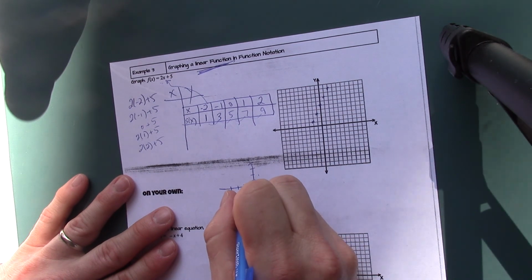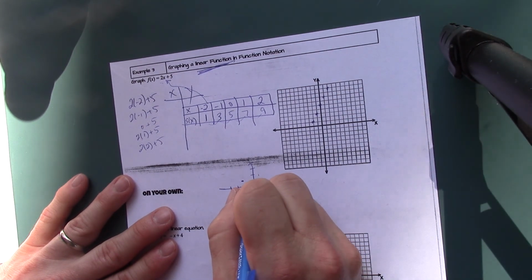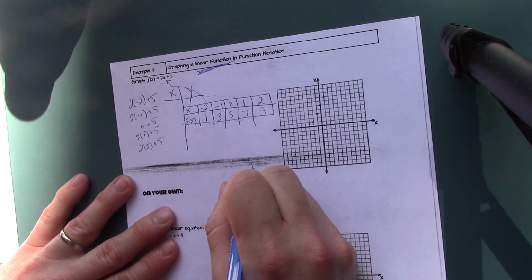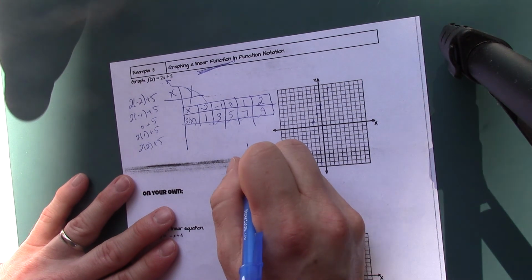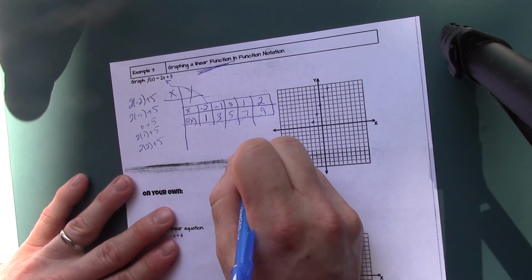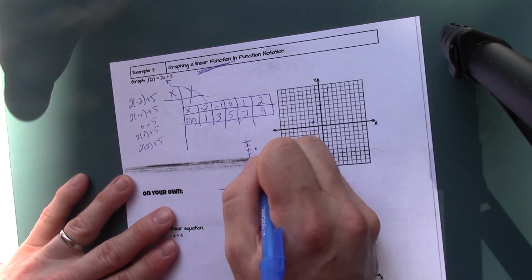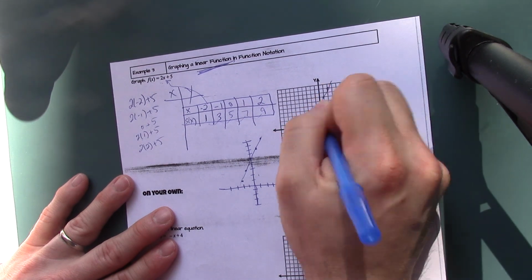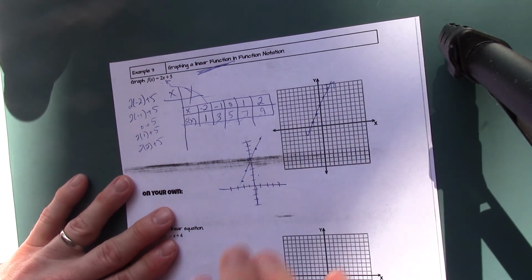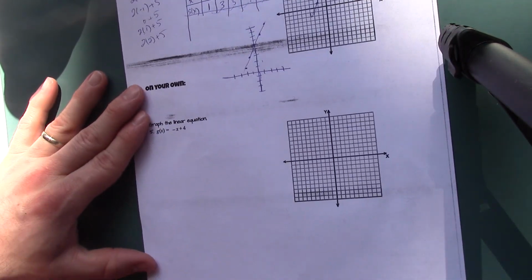And -2, 1 would be right there, lining up those two notches, right? -1, 3, right about there, right? My line's going to obviously have to keep going here to get 0, 5, 1, 7, and 2, 9. And I see my straight line just like I would see it on this. I'm not even going to do the next one on the grid. I'm going to show you that you can do it without. Okay. All right, so there's that one. Let's try the next one.